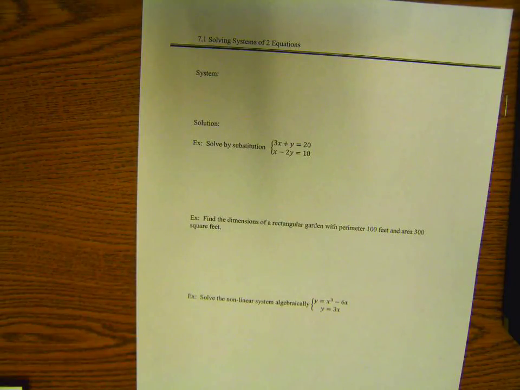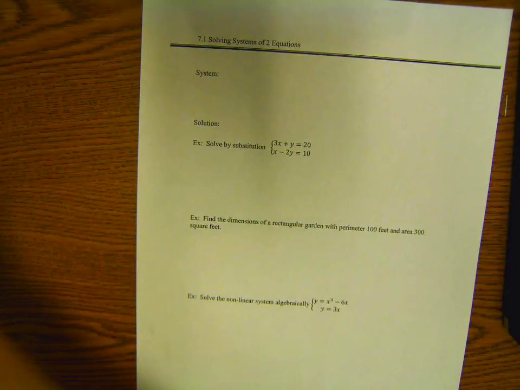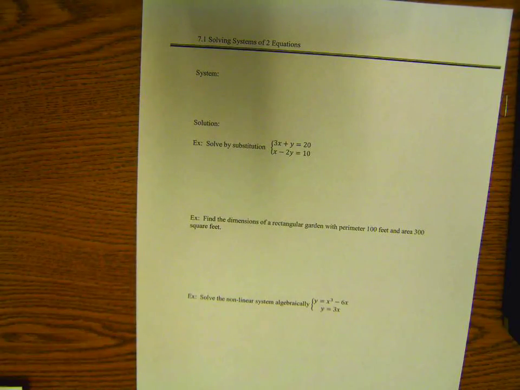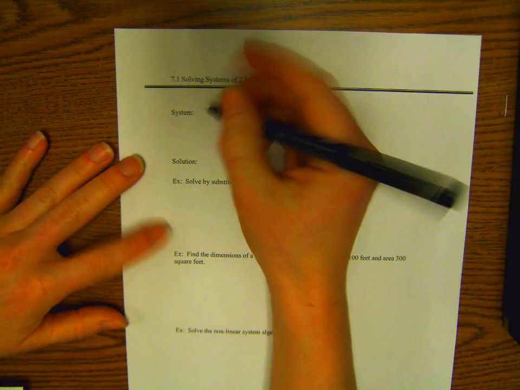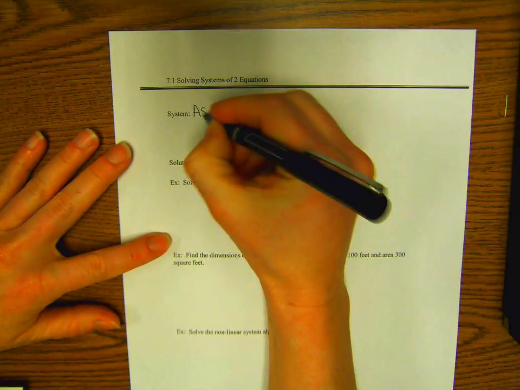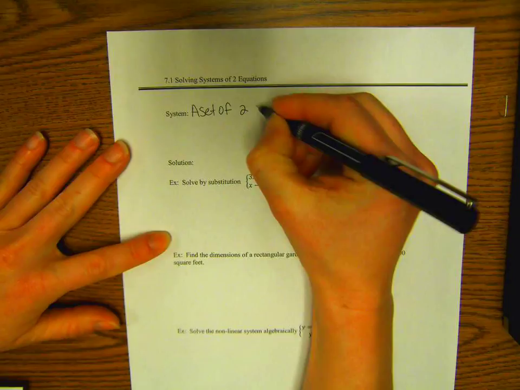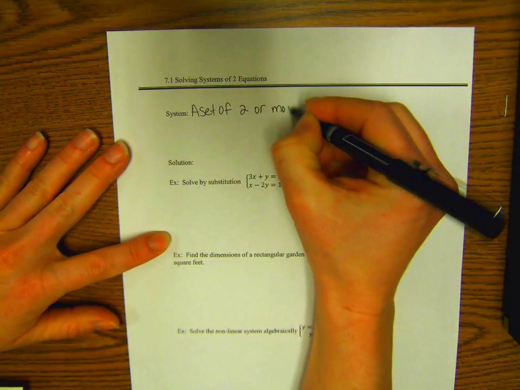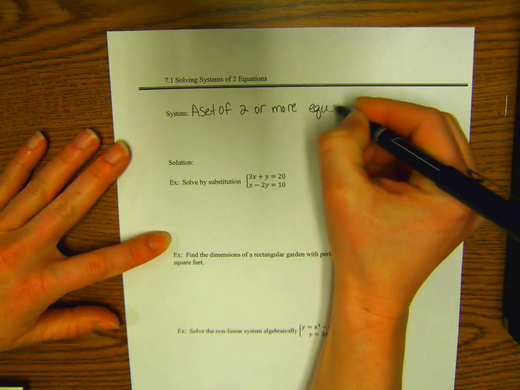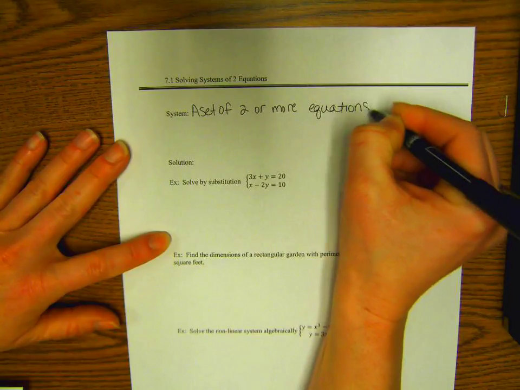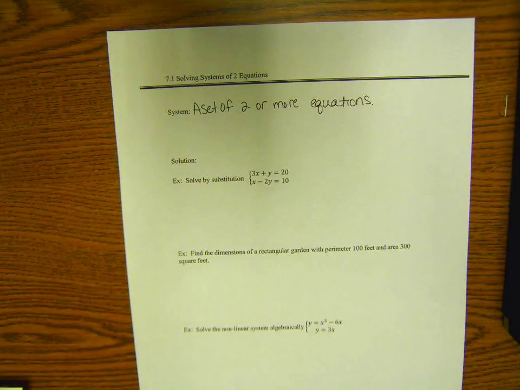First, a couple of vocabulary things. A system is just a set of two or more equations.